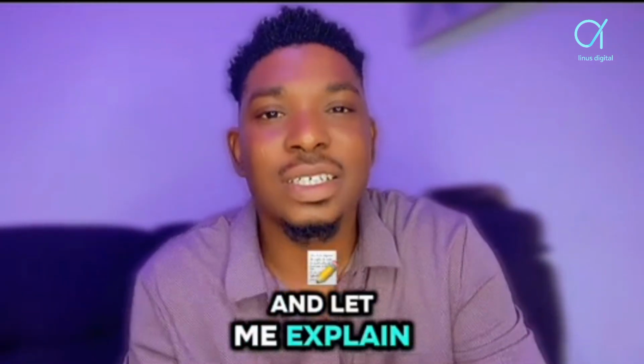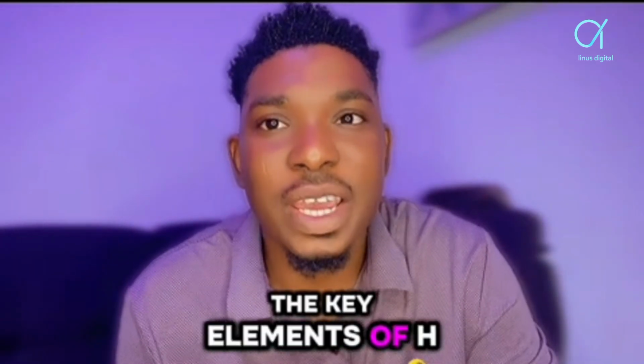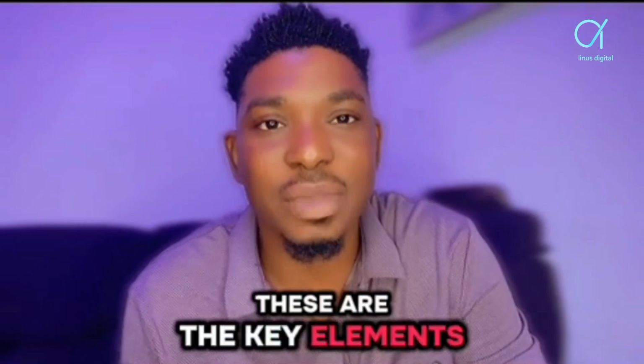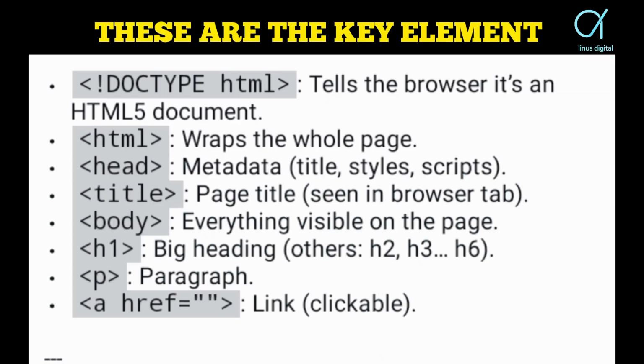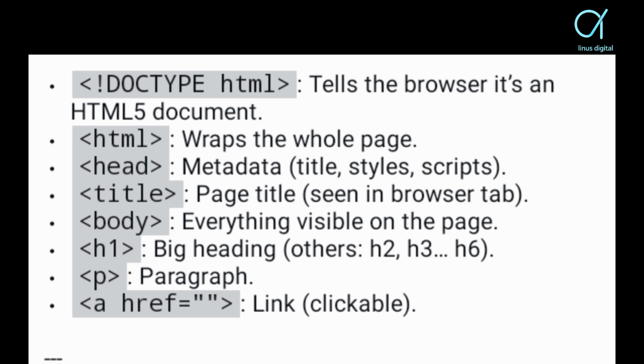And let me explain the key elements of HTML. These are the key elements. Like doctype html, it tells the browser it's an HTML5 document. This is just an instruction of what to do on the page, what you are building. If you want a body, you just write body. You see the body to be visible on the page. This is the element of HTML.